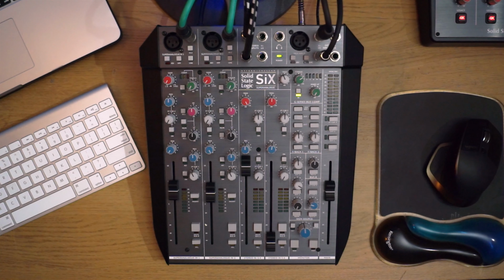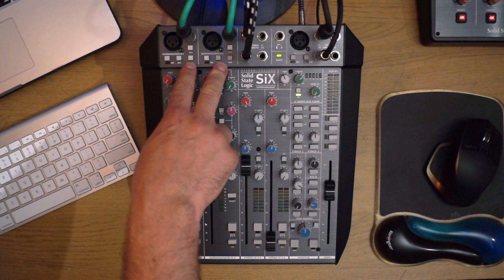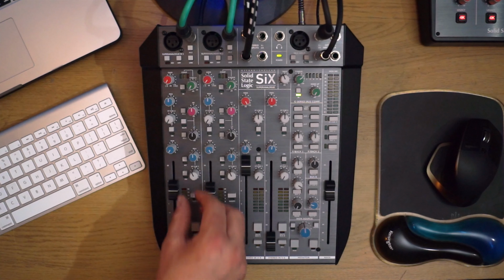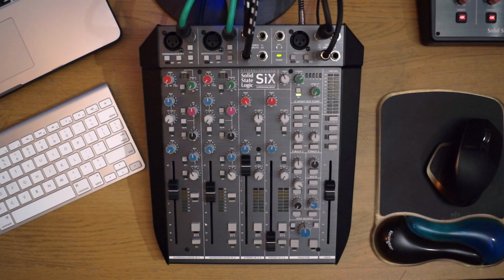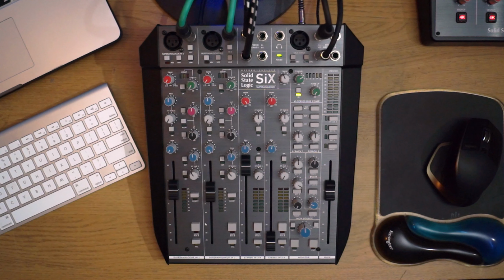Then we've got outputs 3 and 4 from the interface connected to these two main channels here. These are the main processing channels with the EQ and the compressor, and this is where we're going to send all of our stuff to effects loops. So anything sent to outputs 3 and 4 will be what we're recording today.